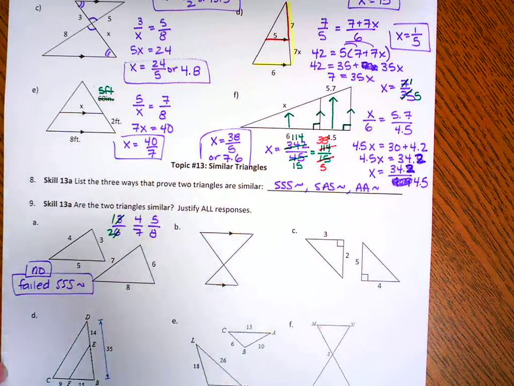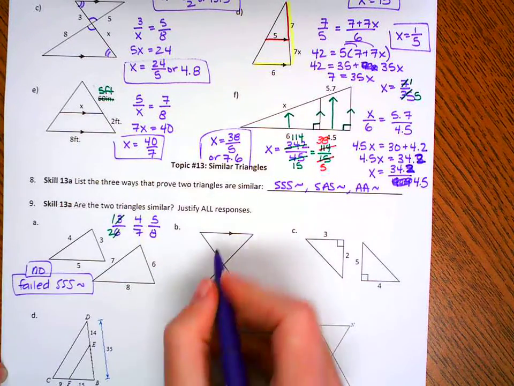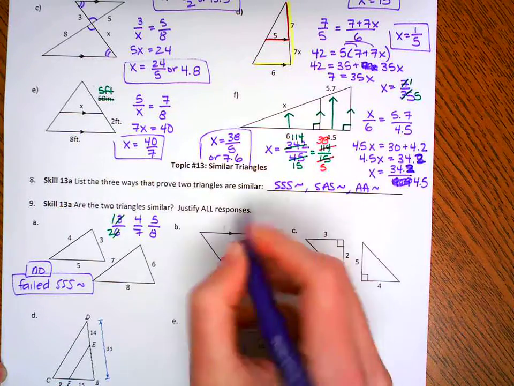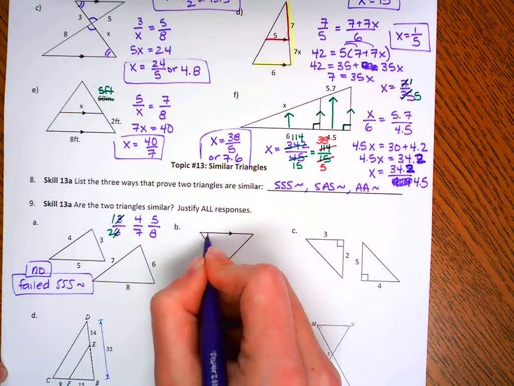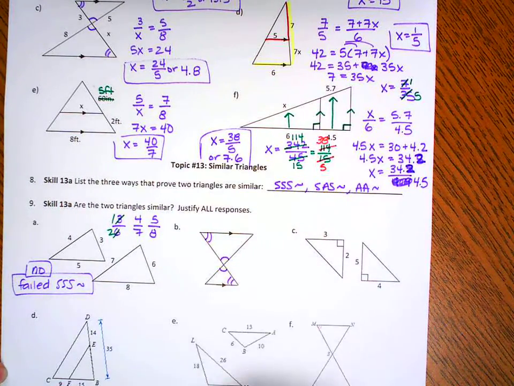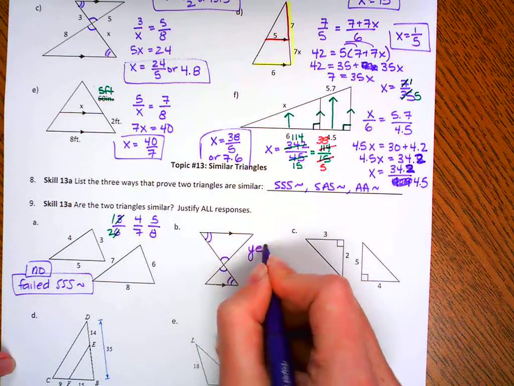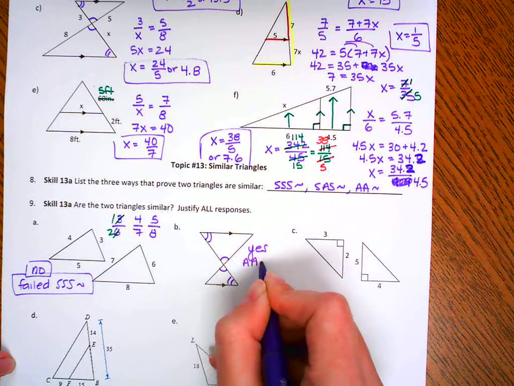Okay, B, we've already talked about this earlier in 7C, but there's vertical angles. Because my lines are parallel, my alternate interior angles will be congruent. So are these similar? Yes, they're going to be similar by AA similarity.